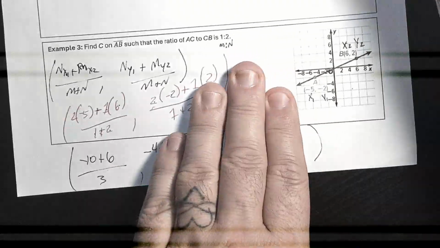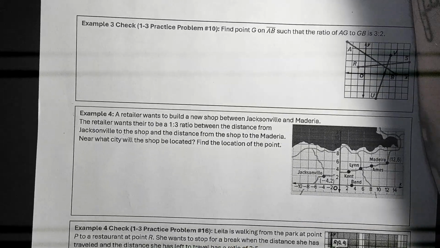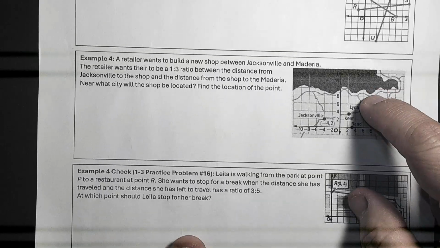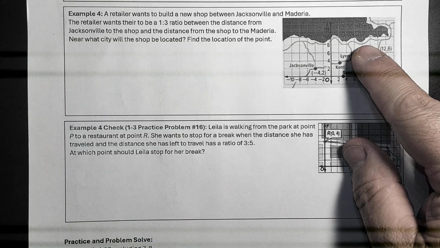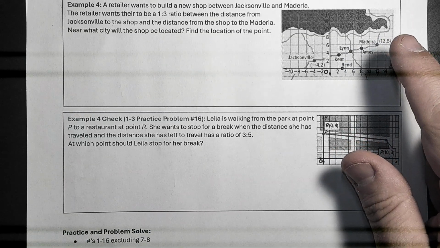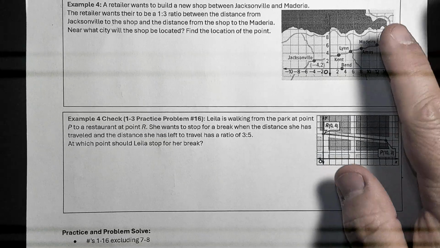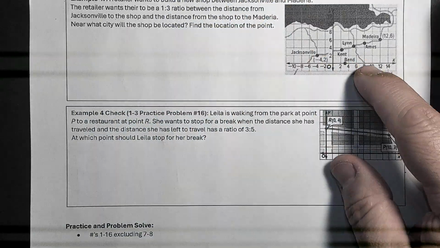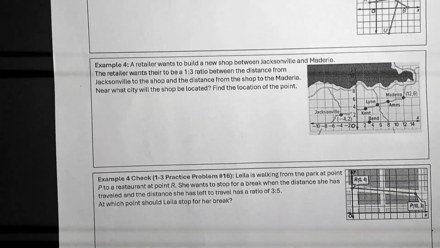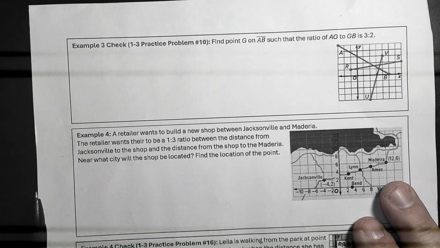Okay. Flipping over. All right, so what we're gonna do here, we're gonna look at this, and then these two are gonna be your practice. We didn't do these in class. Again, every teacher's different, so I'm not gonna do these two in the video. I am gonna come to the bottom where the summary is. So let's skip up here.